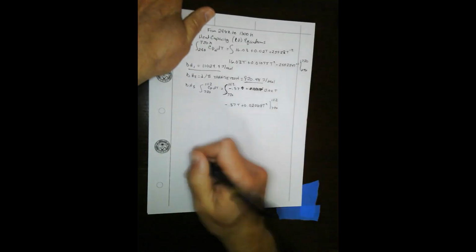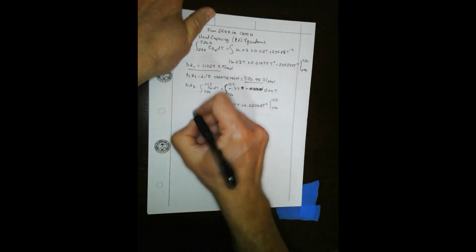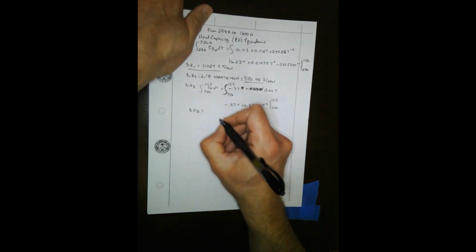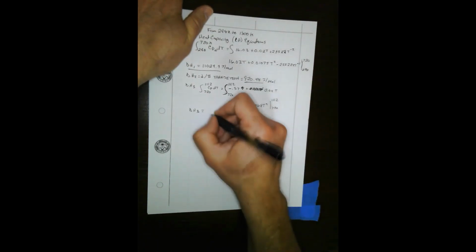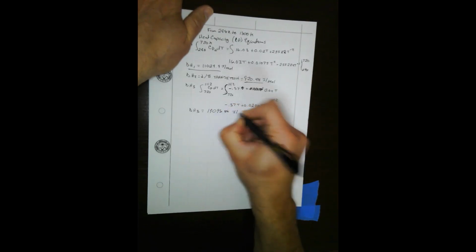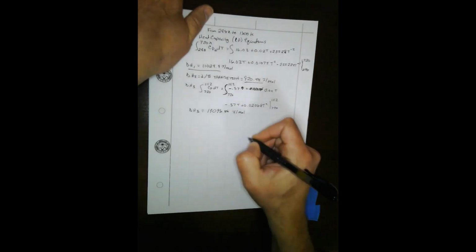Don't ever create calculus. And this means delta H3 equals about 19098 joules per mole.